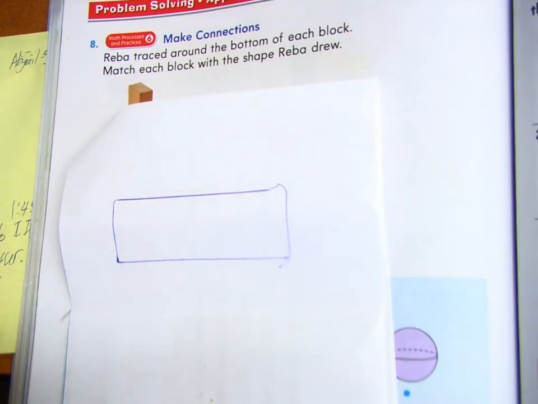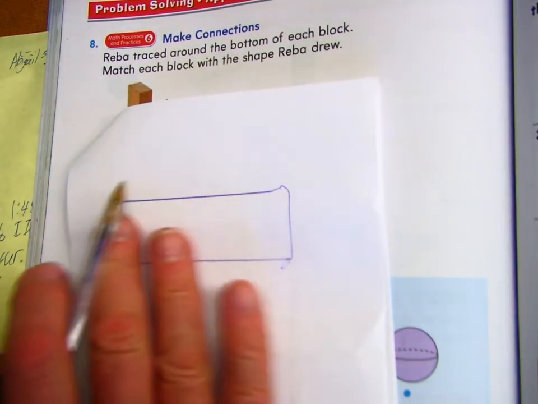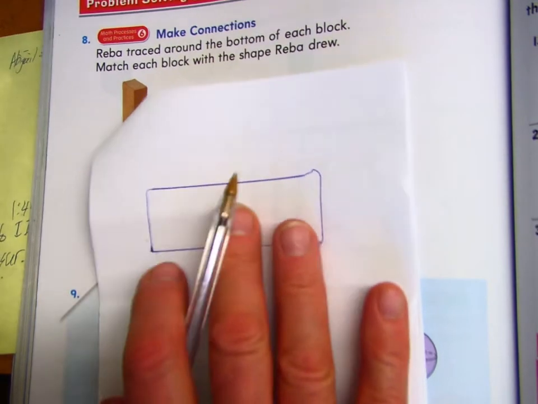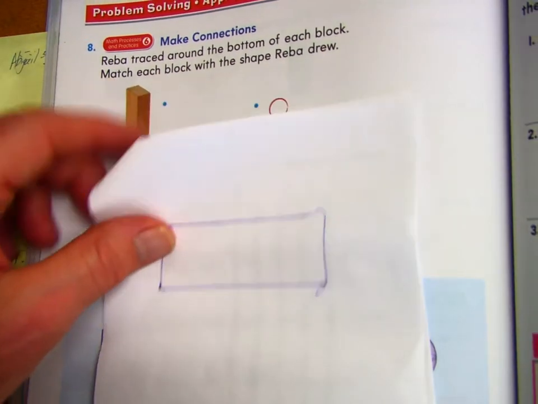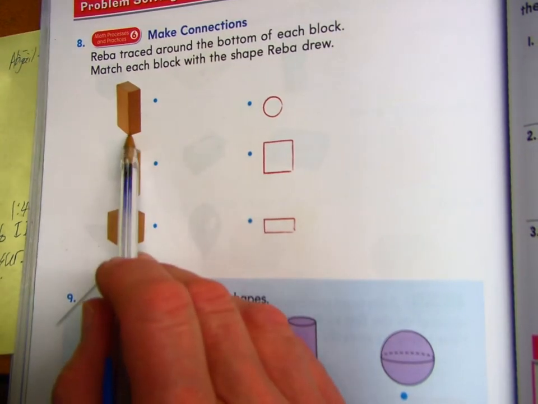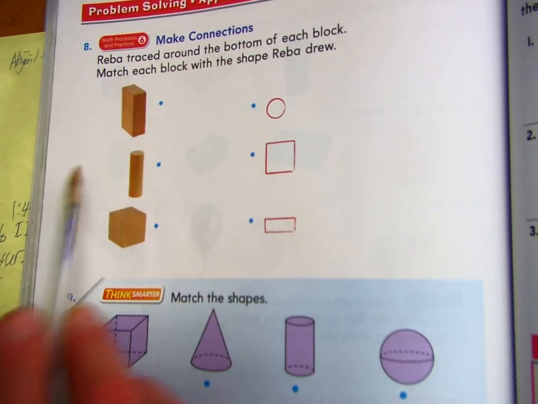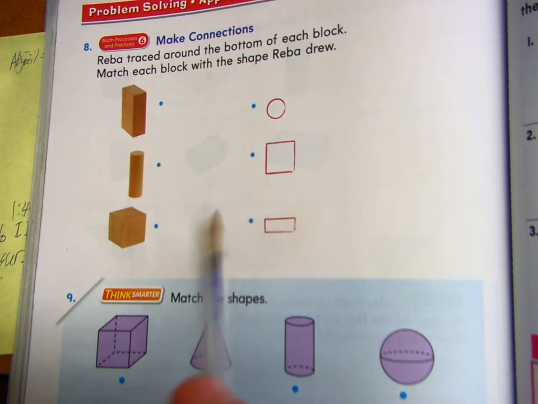And look at that bottom face. That's a two-dimensional shape. It's on the paper. This is called a two-dimensional shape. And what shape is that? A rectangle. So the shape of the base here is a rectangle. What does it match to? There it is.